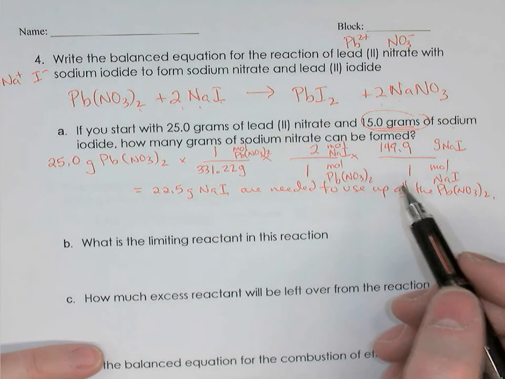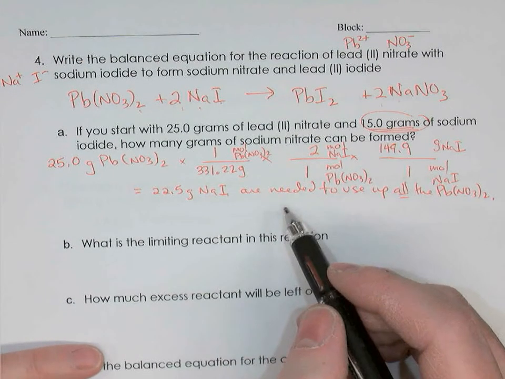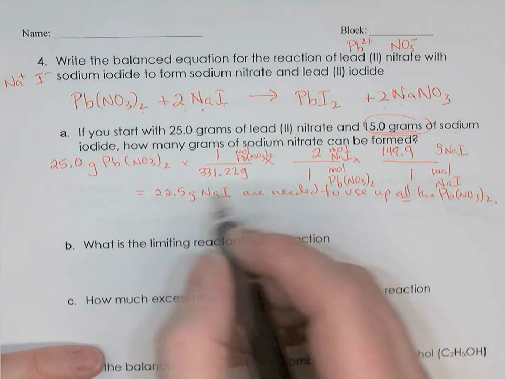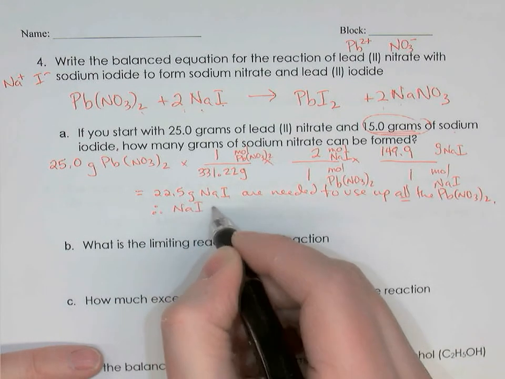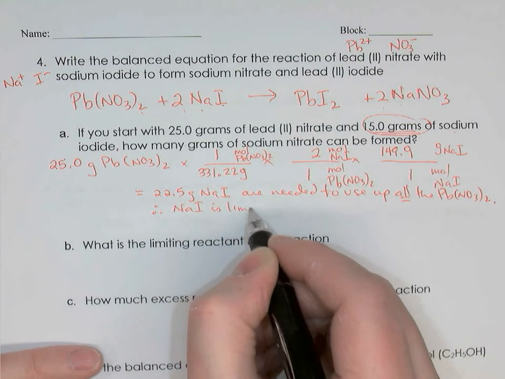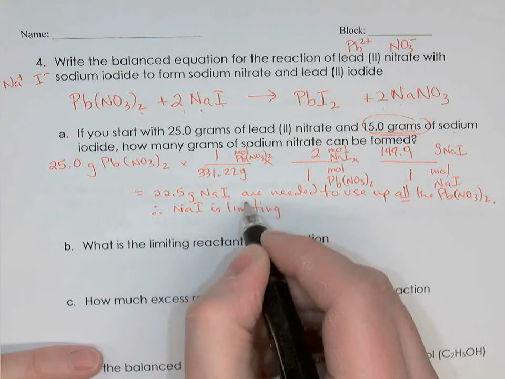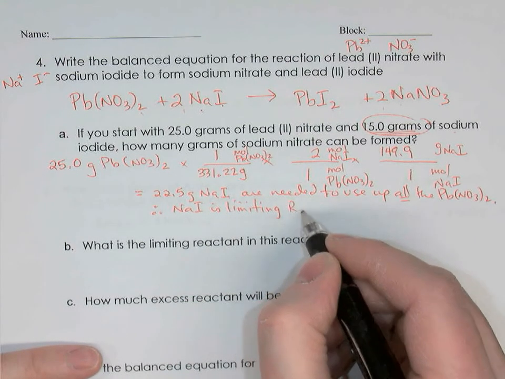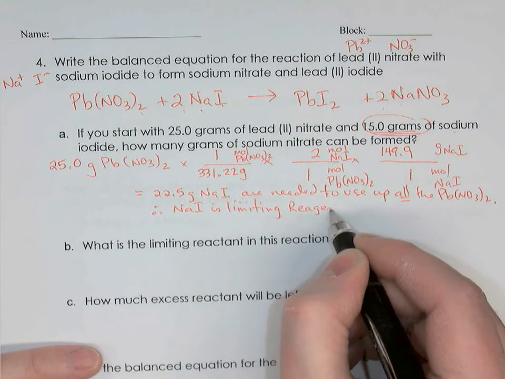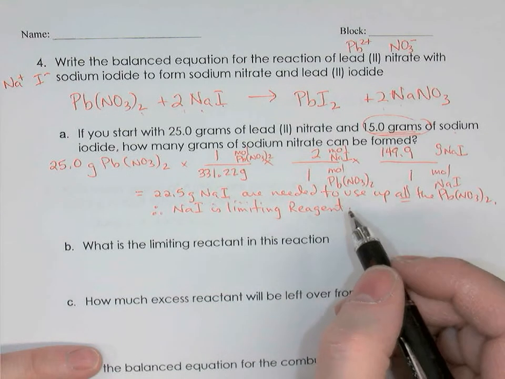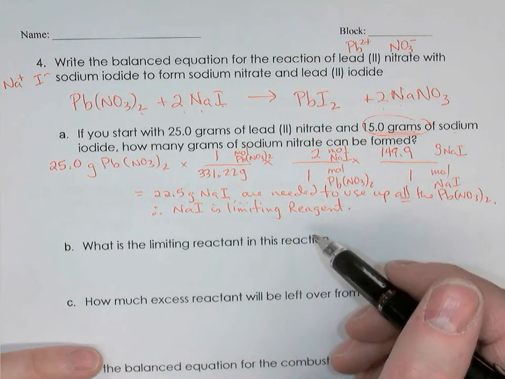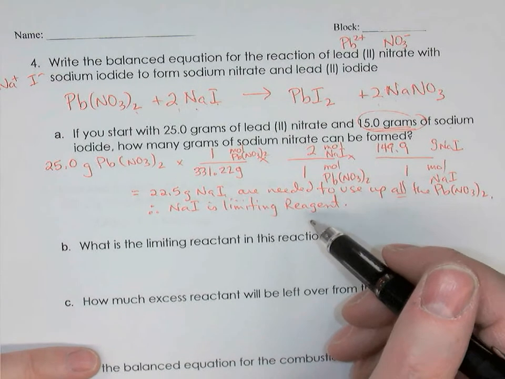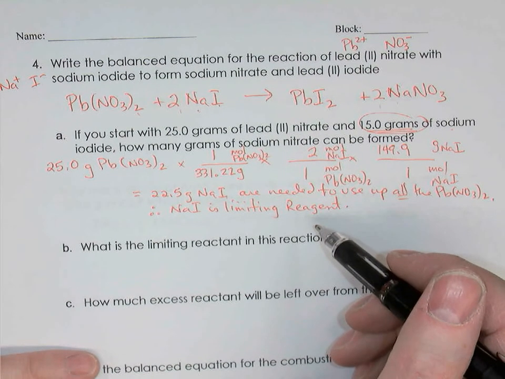Therefore, what's the conclusion? If we need more than we have, then in this question, the sodium iodide is limiting. It's going to run out. We don't have enough. It's the limiting reagent. And the other ingredient, the lead nitrate in this question, would be in excess. It's going to be left over at the end of the reaction.